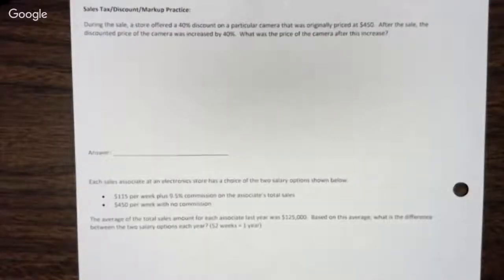All right, this is the percents review. We're going to do day 2, talking about sales tax, discounts, markups, and so on. So let's look at the first example.